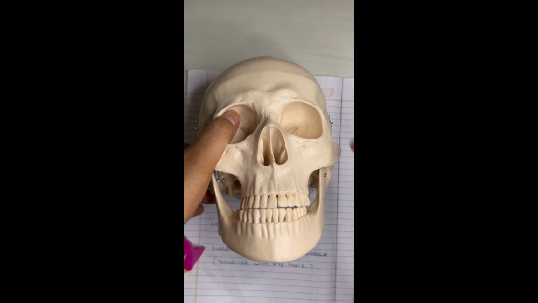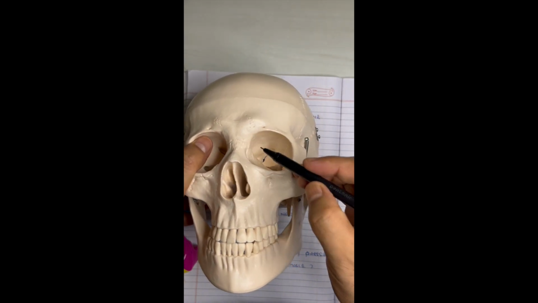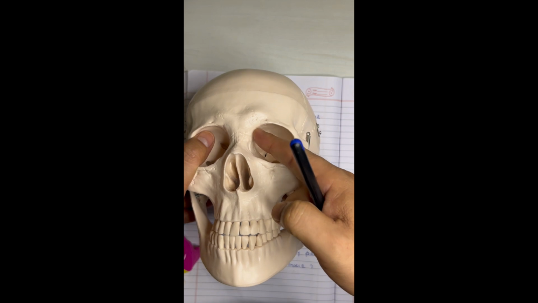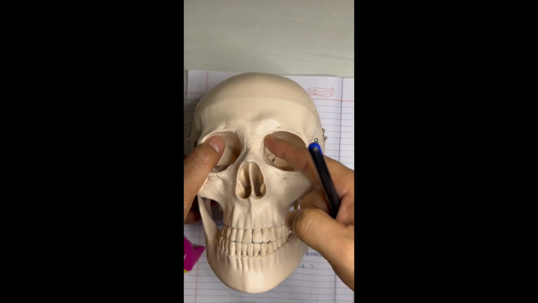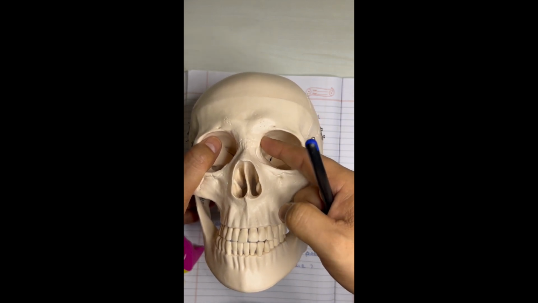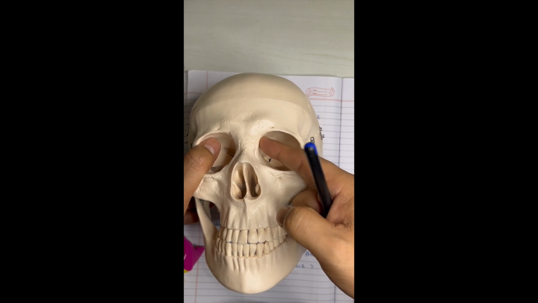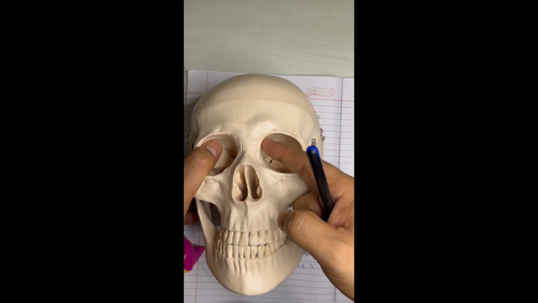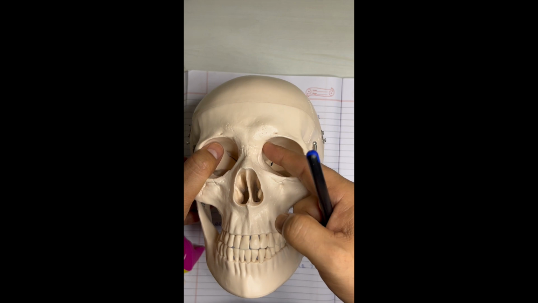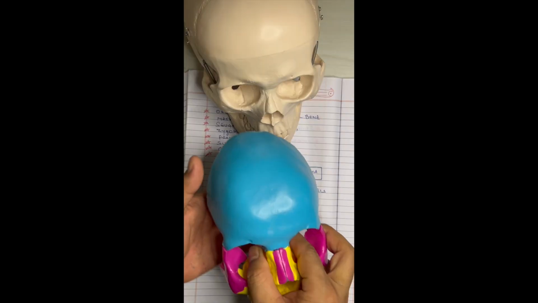Now, if we go a little inside, from here there is a frontal notch, and through the frontal notch the supratrochlear arteries pass. They are involved with the muscle movement of the eye.